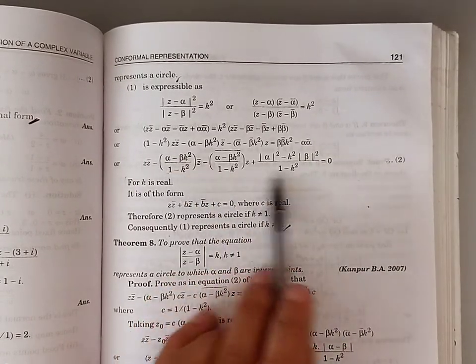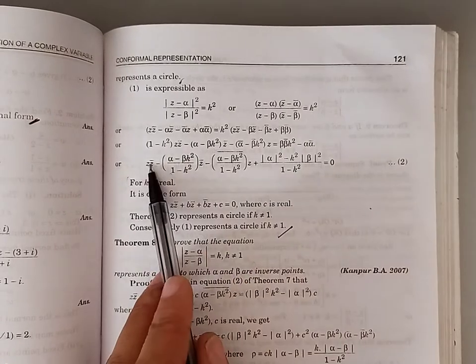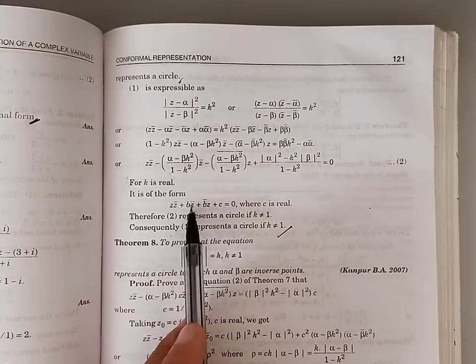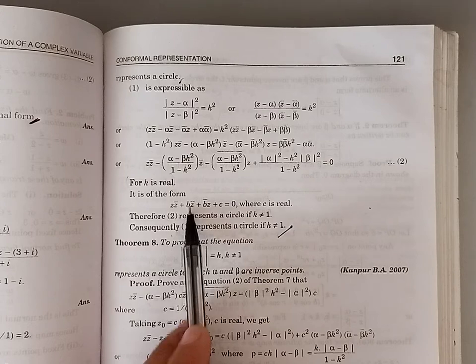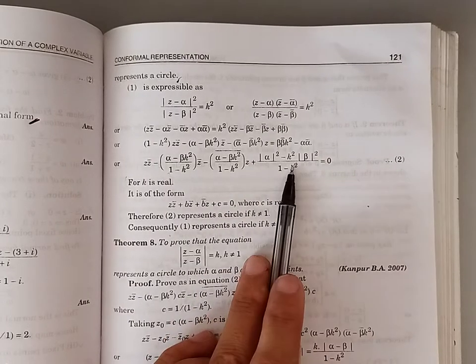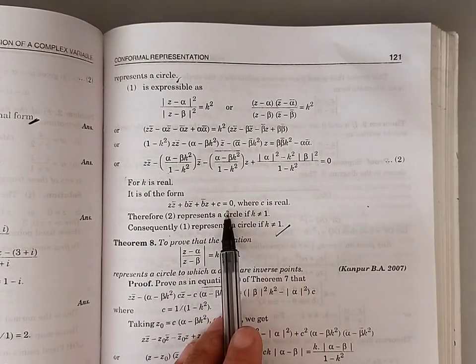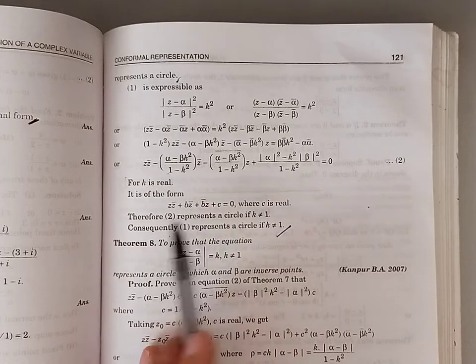Now, this equation is of the type z into z bar plus b into z bar plus b bar into z plus c is equal to 0, which represents the equation of a circle if k is not equal to 1.